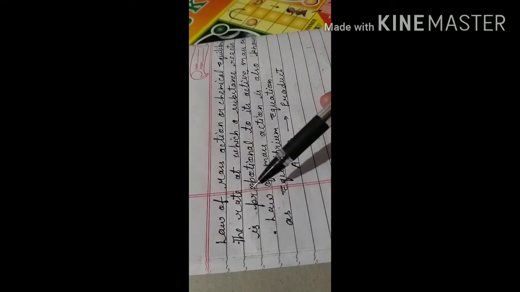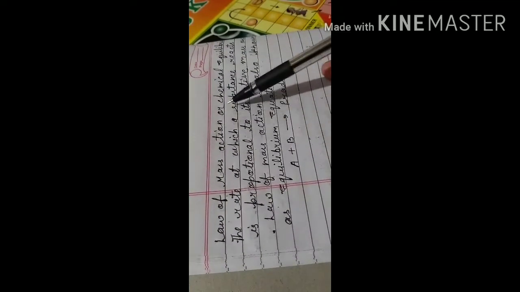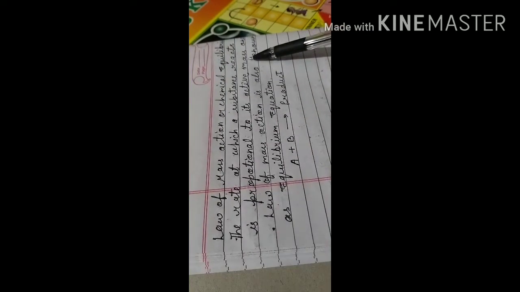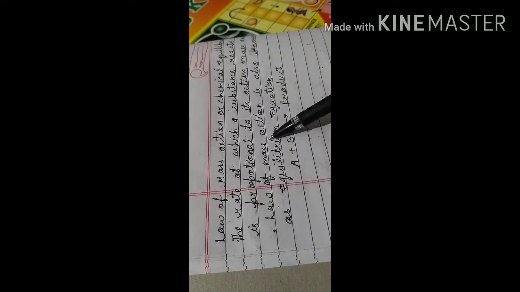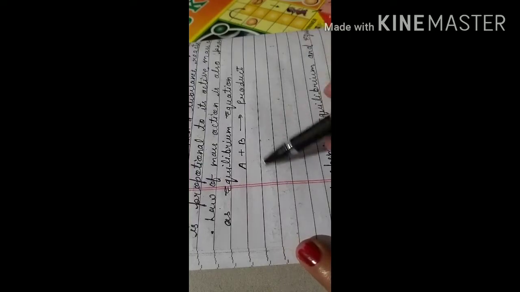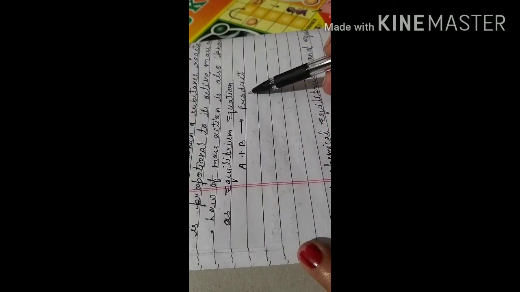Now see the next point we have to understand, the law of mass action, or the chemical equilibrium. The rate at which a substance reacts is proportional to its active mass. The law of mass action is also known as the equilibrium equation. Suppose A plus B react and form the product.